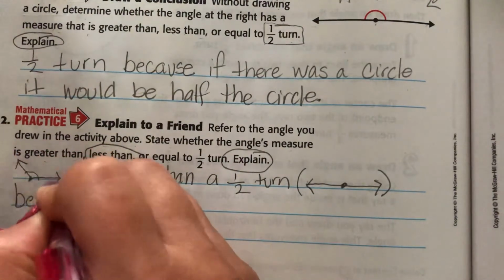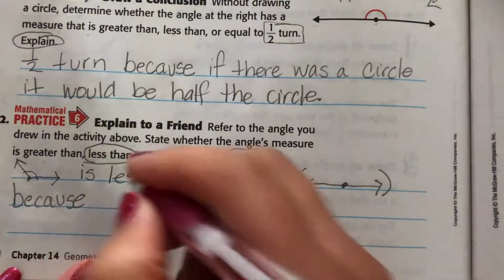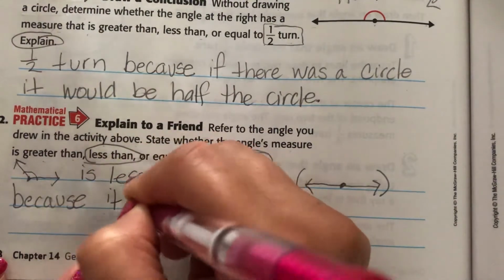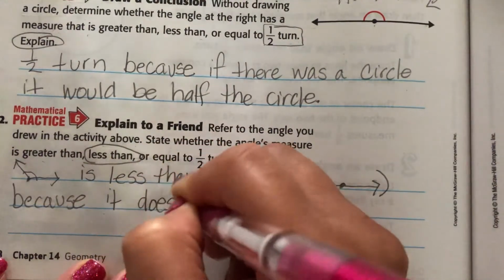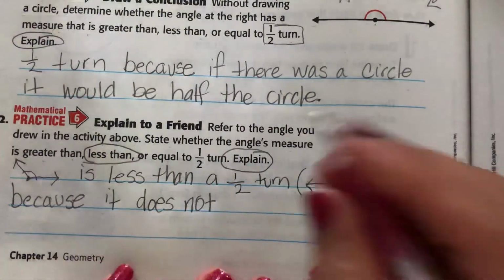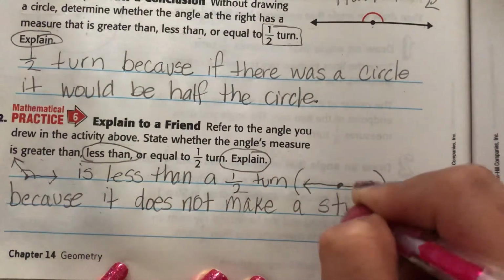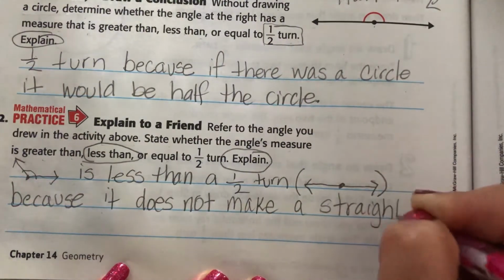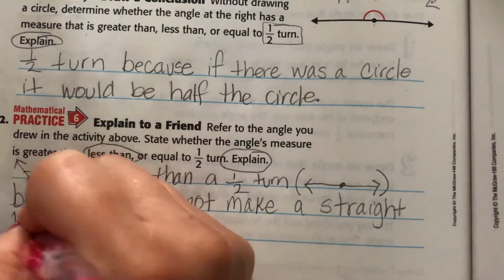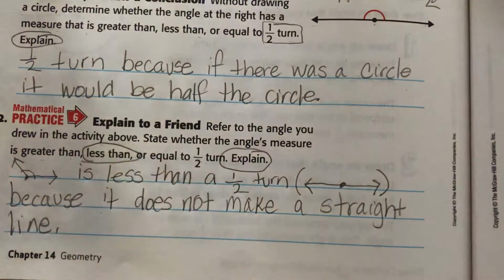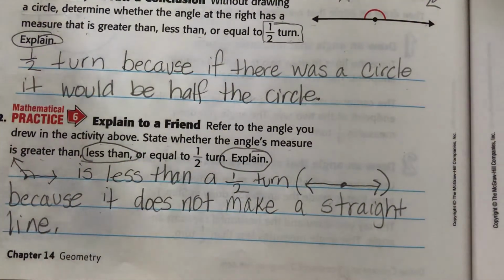Because it does not make a straight line. Okay.